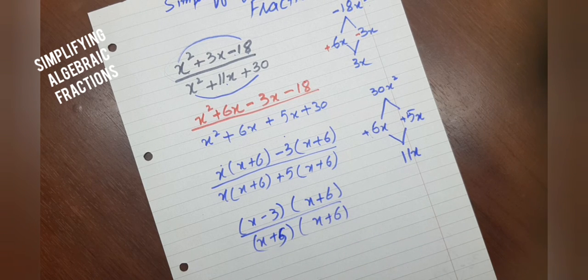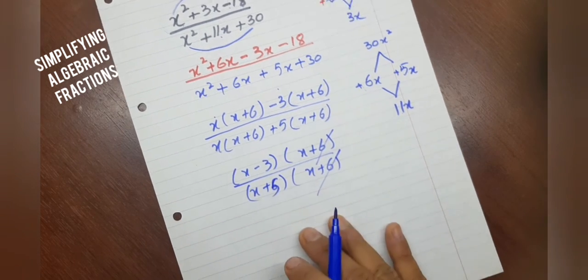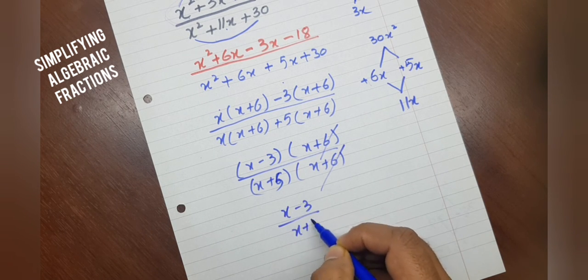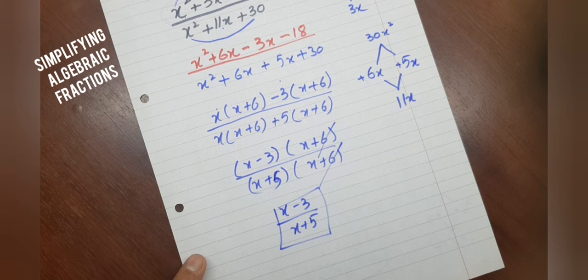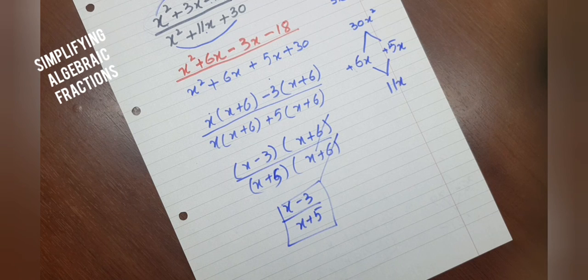Now when I have these two here, I know that I can cancel the x plus 6 in the numerator and denominator. So eventually my answer is x minus 3 over x plus 5. As per the question, when they asked me to simplify algebraic fractions to the lowest term, simplify fully, I got this as my answer.